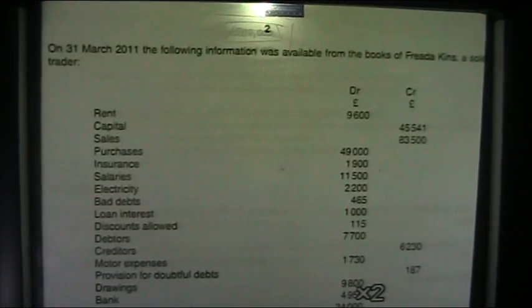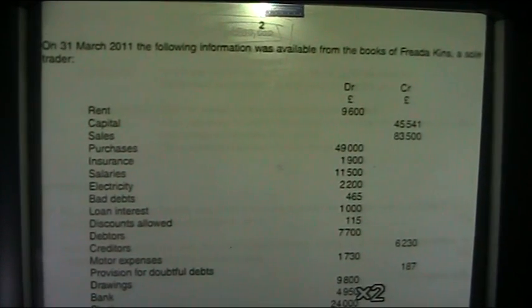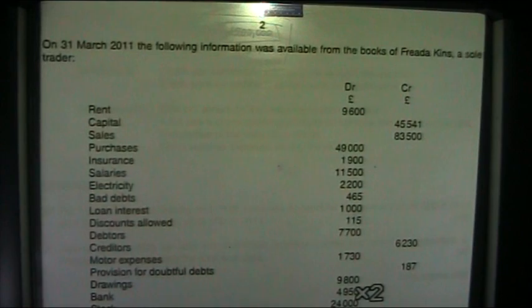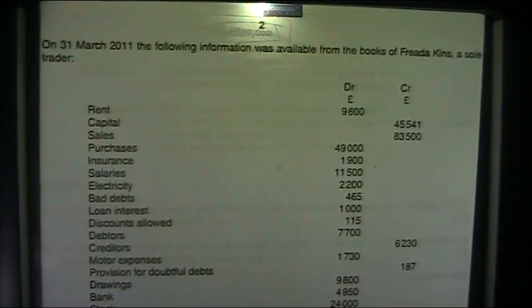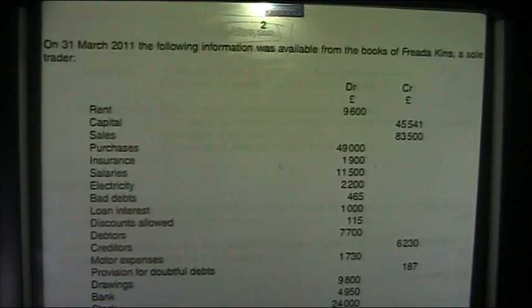So we're going to have a look at the balance day adjustments, we're going to have a look at who this is for, and we're going to have a look at a method of doing it. You're going to need a ruler and a calculator to get this done. Okay.